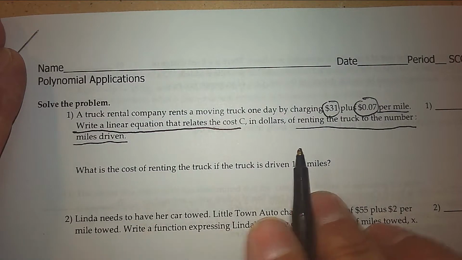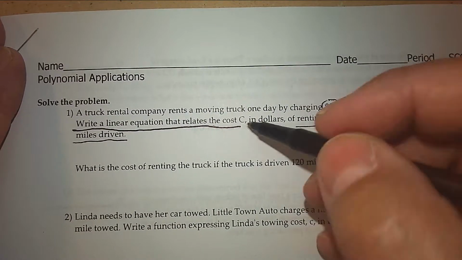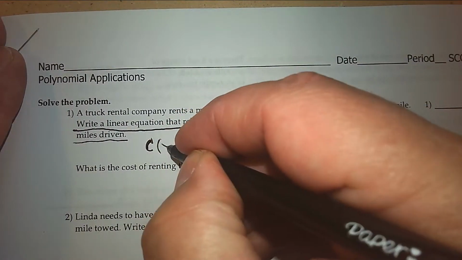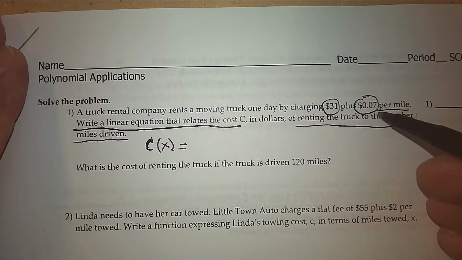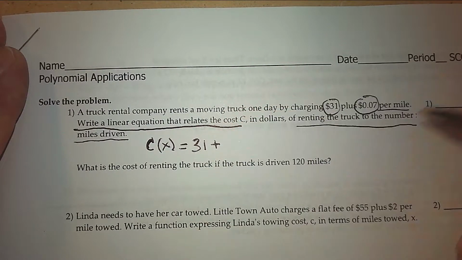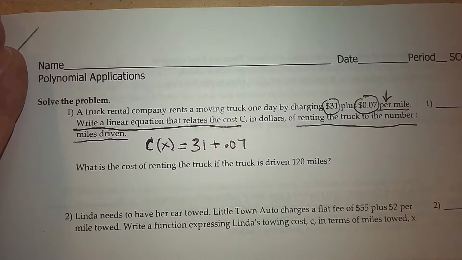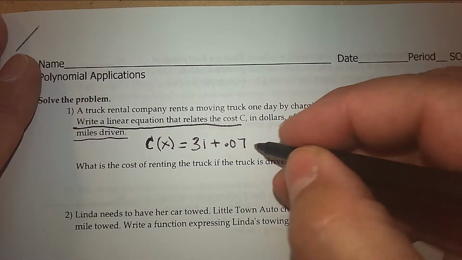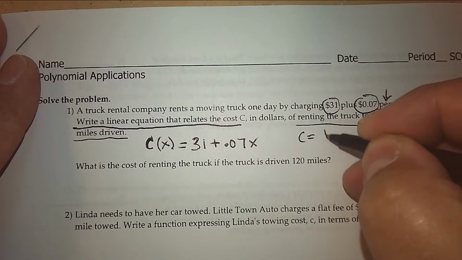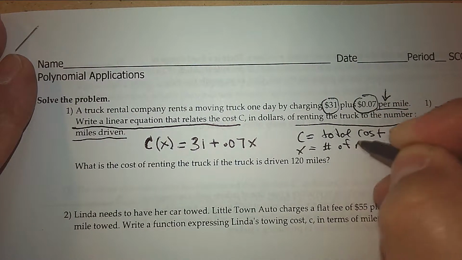So step one is, can you write an equation that describes this situation? So C represents the cost, so I'm going to do a cost function. And what is the cost for renting the truck? It is $31 plus 7 cents per mile. And the word per is a good word to understand, it means multiplying. So 7 cents per mile. And in this sense, C represents the total cost and X is the number of miles.